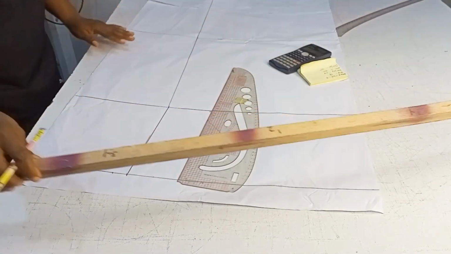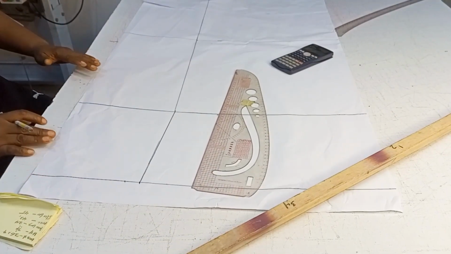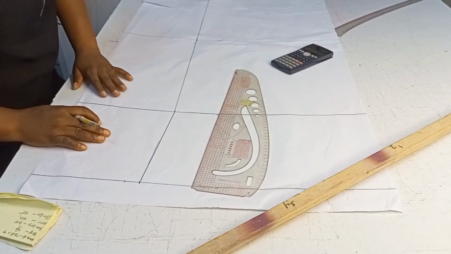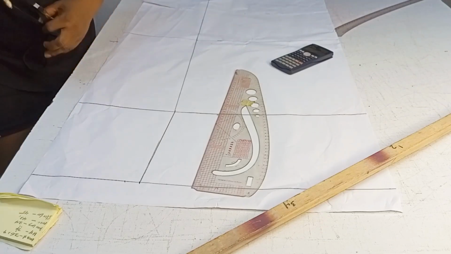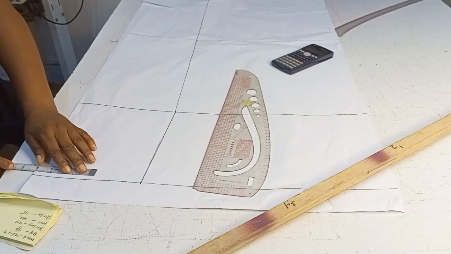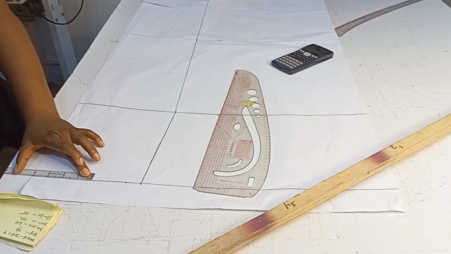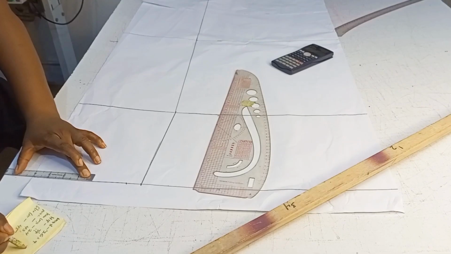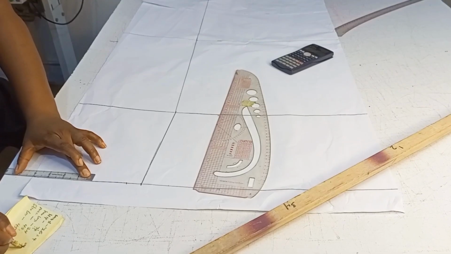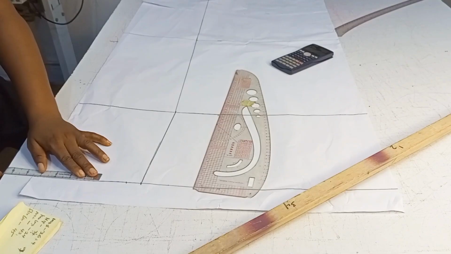Okay, this is the front side of the skirt. Because this skirt is going to have a dart, you are going to measure your nipple to nipple measurement here. For my customer, nipple to nipple is 7. 7 divided by 2 is 3.5. So you are going to measure 3.5 here.